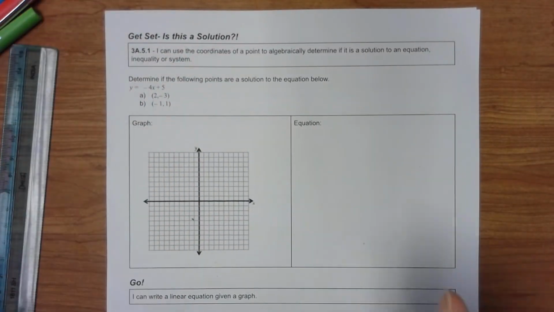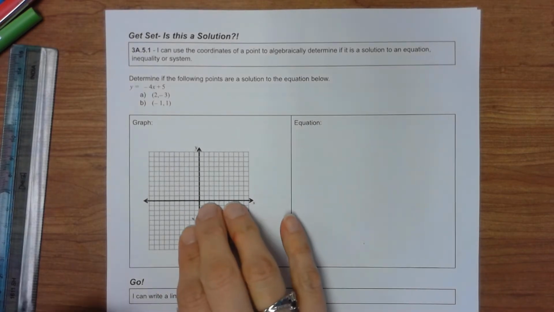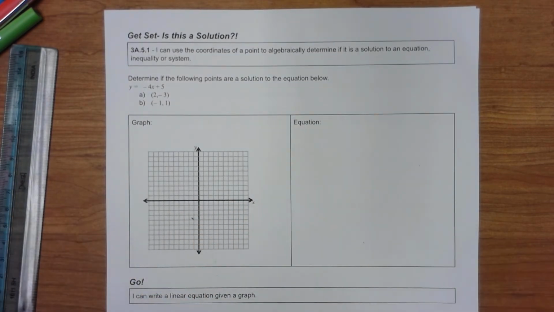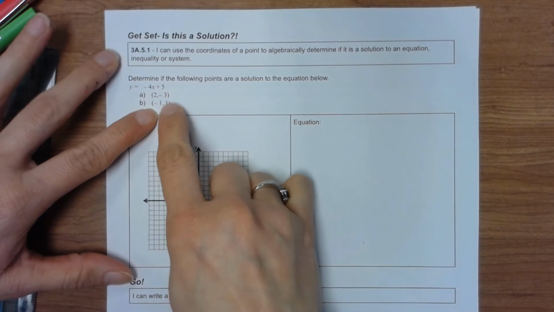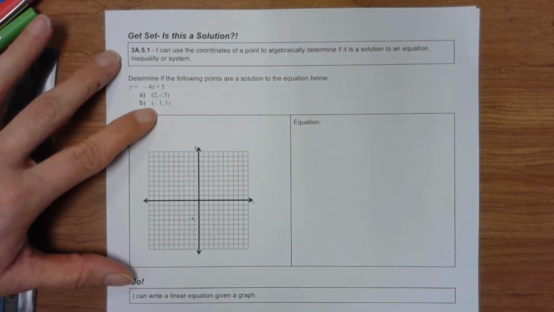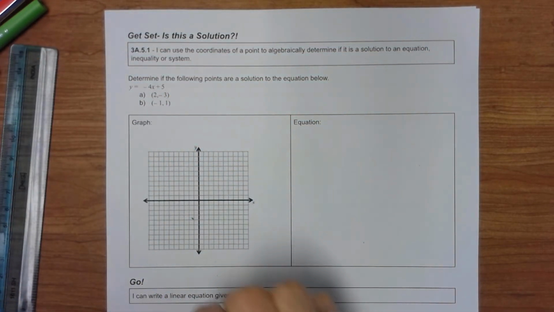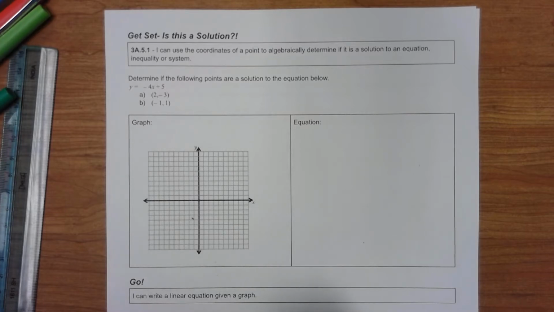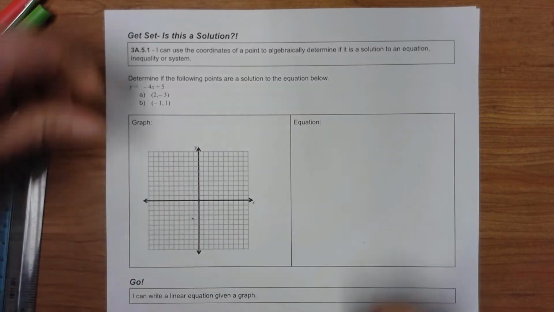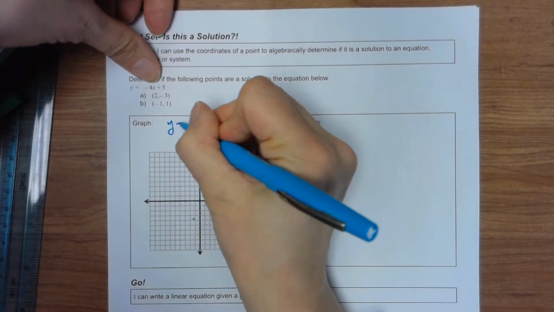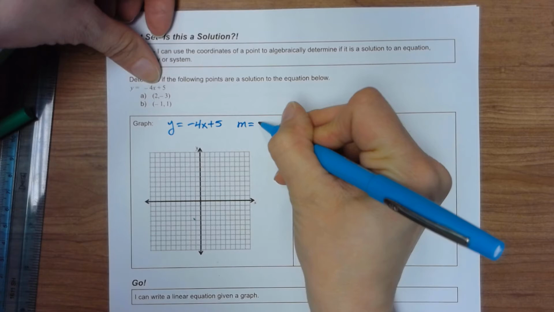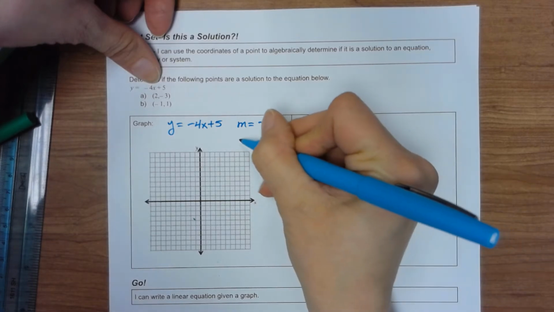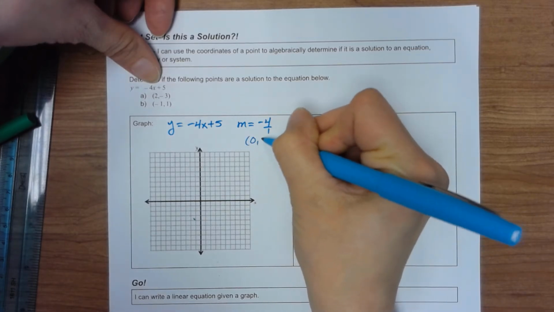Okay? We can use the coordinate points in a graph to determine if it's a solution. So here's an equation of a line. I'm going to graph that, and then here are 2 points. There are 2 ways that we could do it. I'm going to go ahead and graph y equals negative 4x plus 5. So the slope is negative 4 over 1, and the starting point is 0, 5.